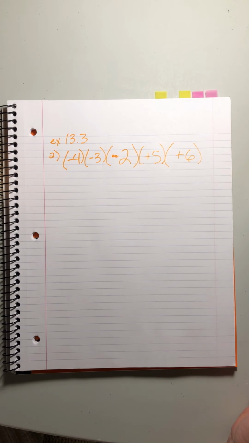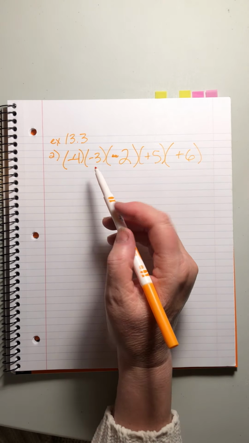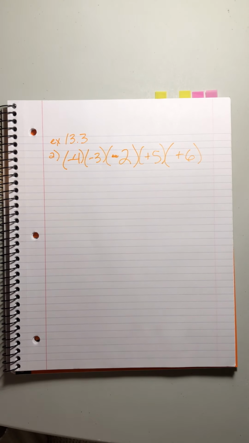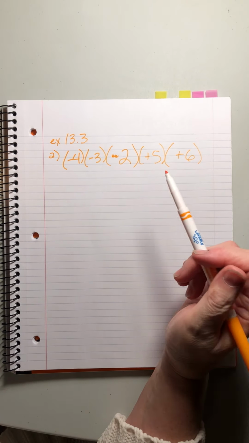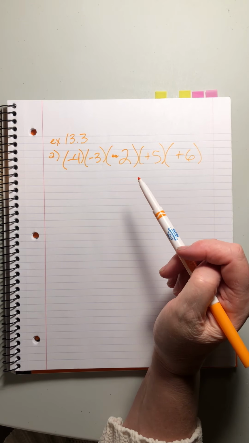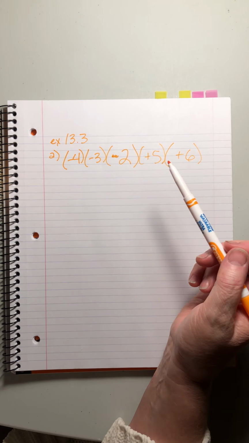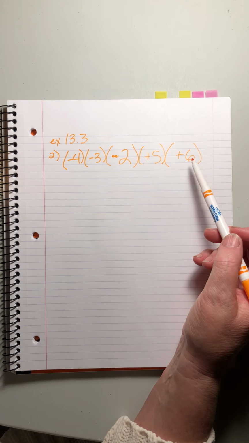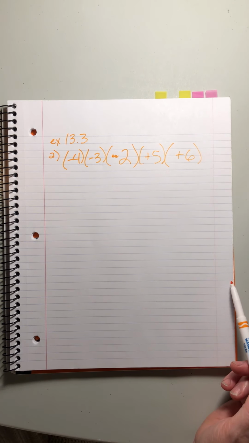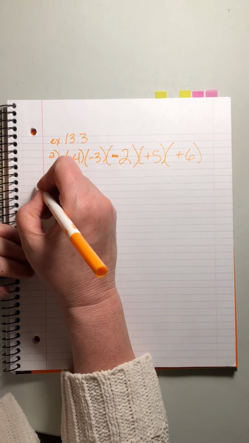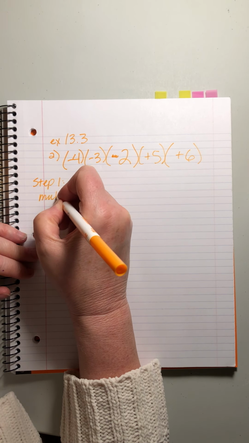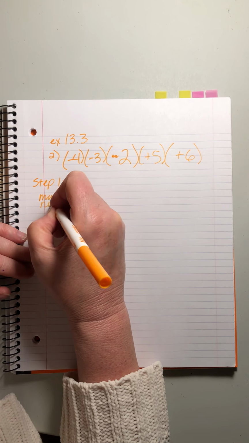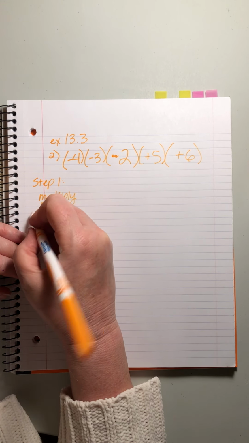Okay, John is showing us that we have a multiplication problem here. He's using parentheses to indicate multiplication, and we know that because there's no work to do inside of the parentheses, right? It's already just a single number and its sign. So that tells us, okay, we don't have to worry about order of operations. We're just going to multiply this whole monster together. Now, the first step to do this, we simply multiply the numbers. We ignore the signs.